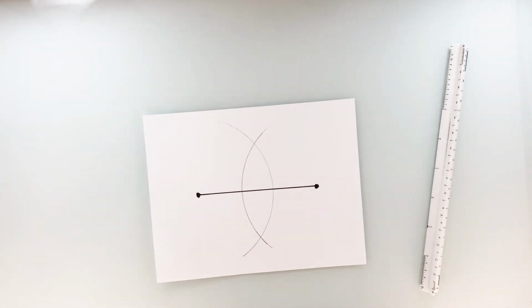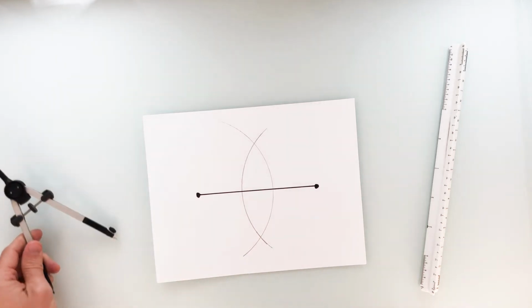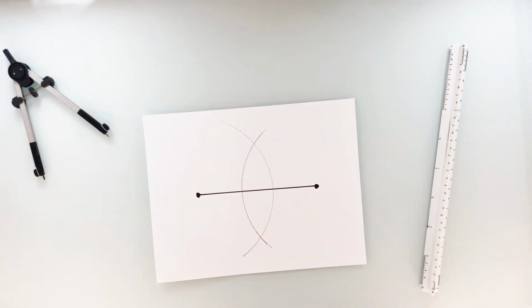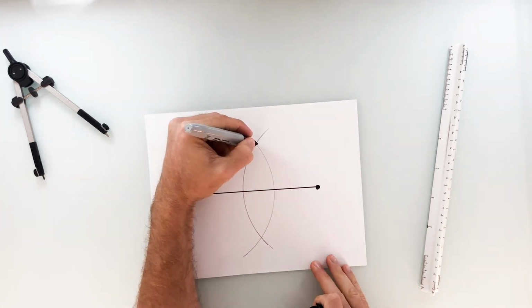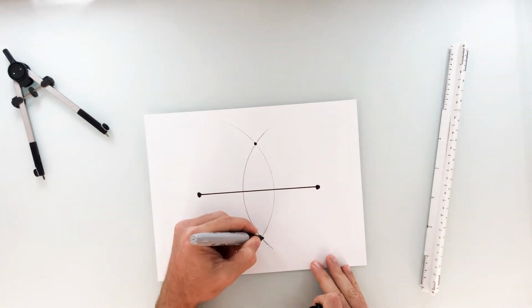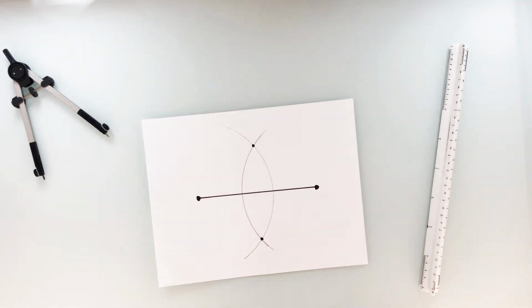Okay. Once I have those two arcs, you can see I've got two intersection points. I'm going to mark those right here. Those two intersection points are two points that are on the perpendicular bisector of my original segment.